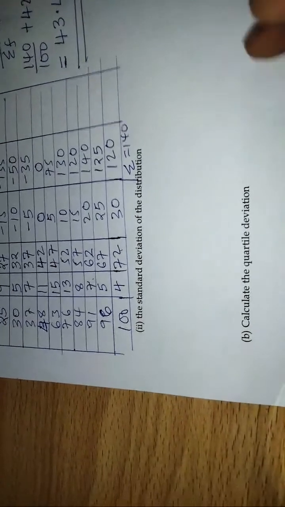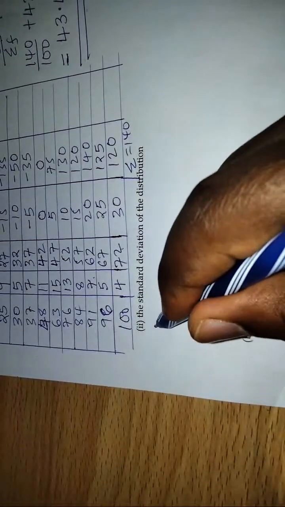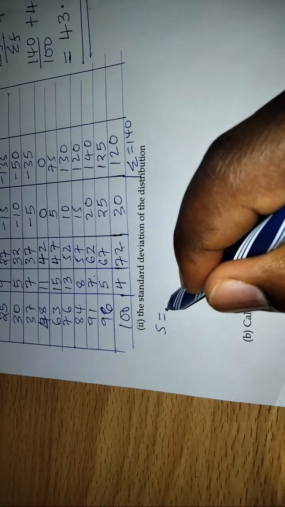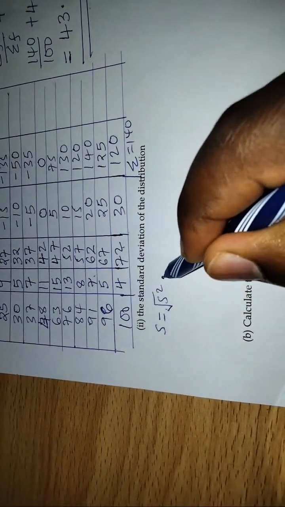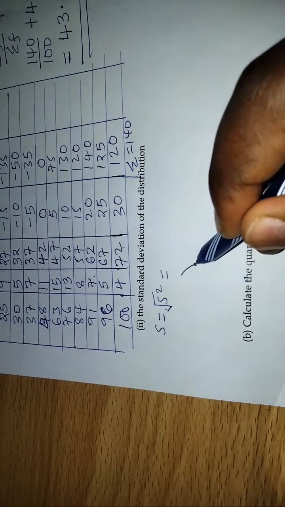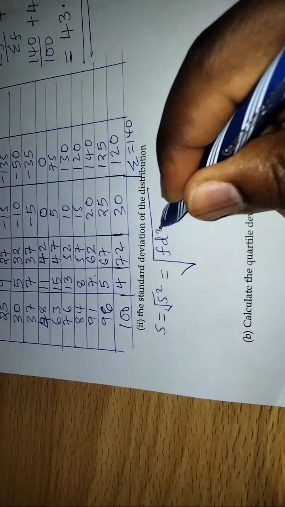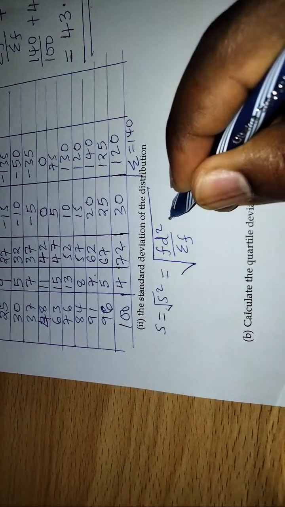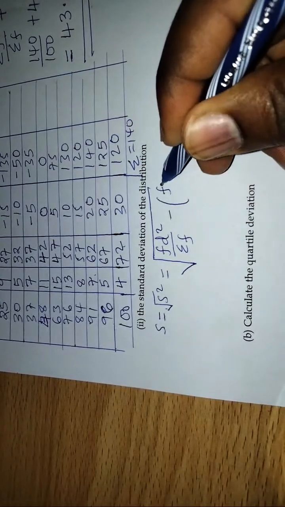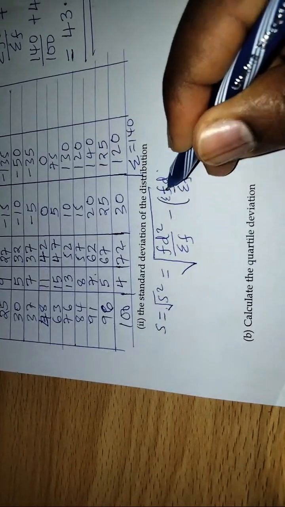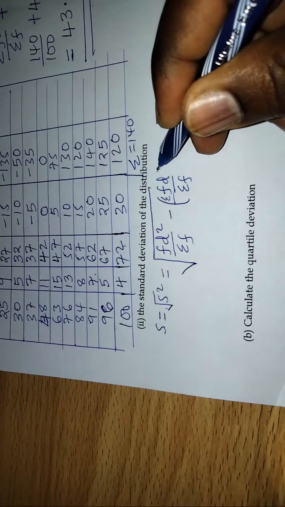Now the next is to get the standard deviation of the distribution. For us to get the standard deviation s, we get the square root of the variance, which is s squared, and this will be the square root of the summation of fd squared divided by the summation of f, then minus the summation of fd out of the summation of f, and this one should be squared independently.